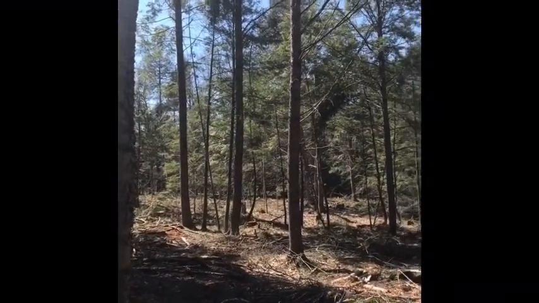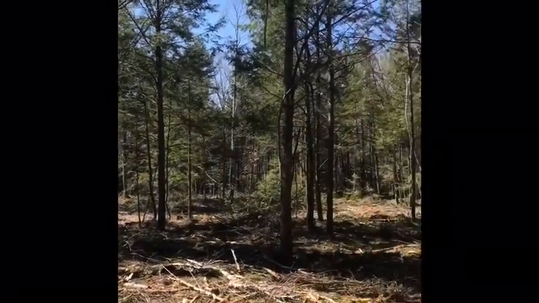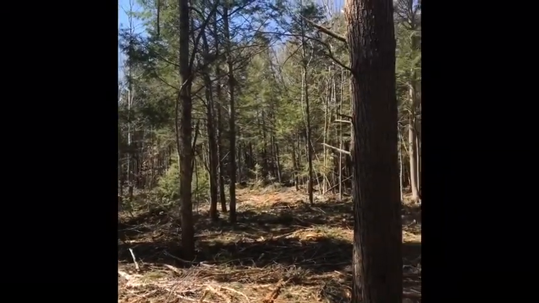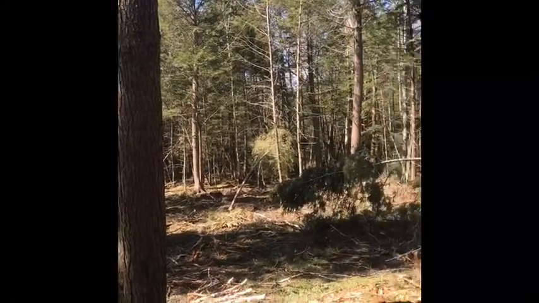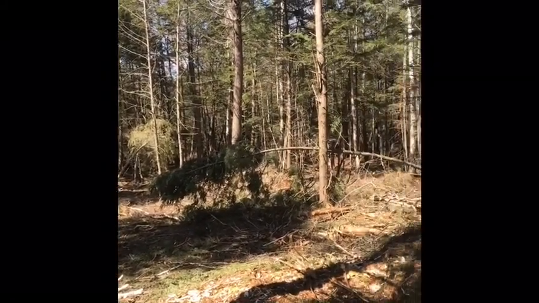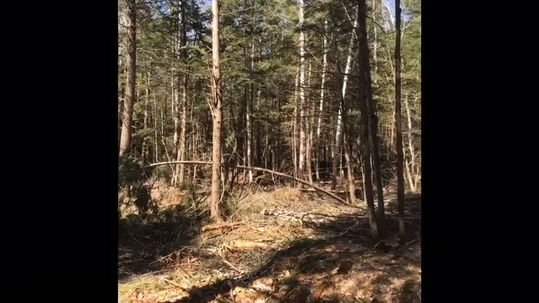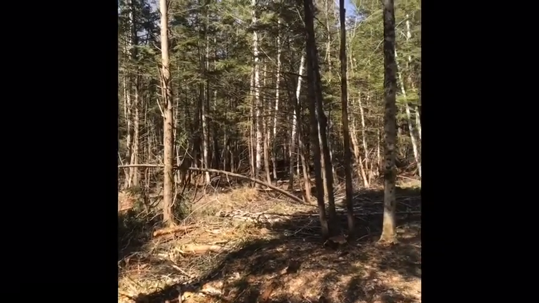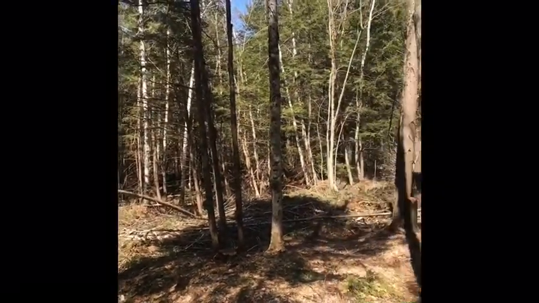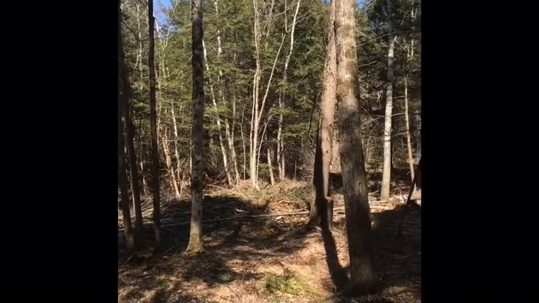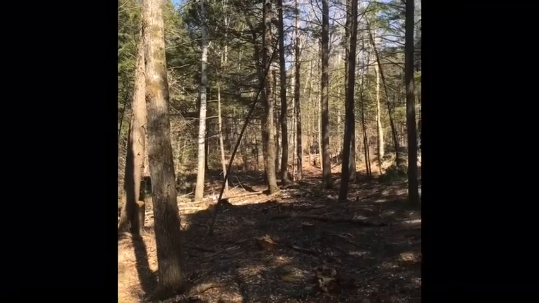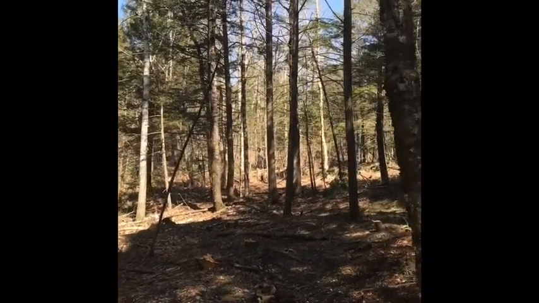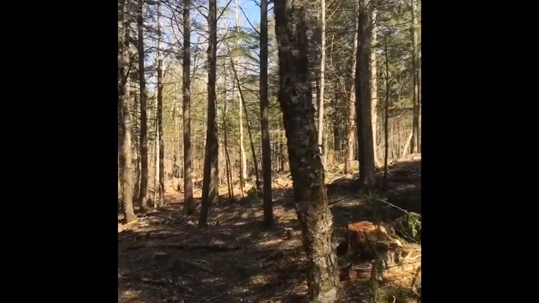How does this area look different from what we've seen so far? This area was harvested in March 2020. What do you notice about the types of trees and the ages of the trees? Do you notice there's a lot of trees and they seem to be different ages? There's also a fair amount of diversity of species. This area is a single tree silvicultural selection system.